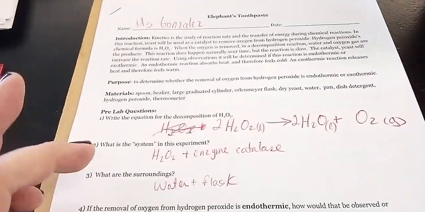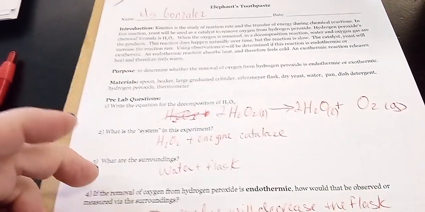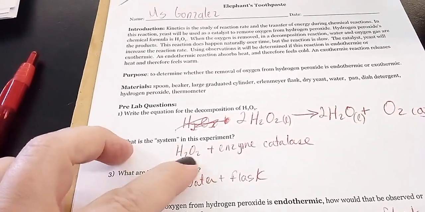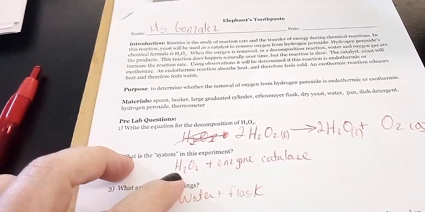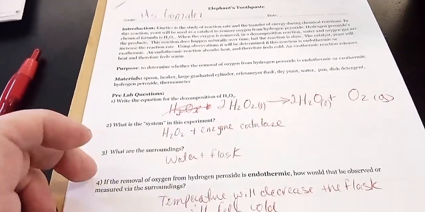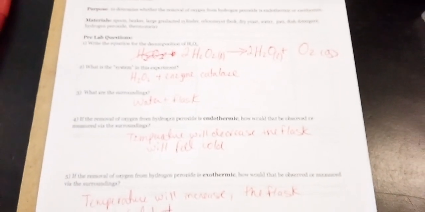Now the system of this experiment we're going to be looking at is hydrogen peroxide and the enzyme catalase. So this is my system, hydrogen peroxide. The surroundings are going to be the water that surrounds the molecules of hydrogen peroxide, and the flask. And we're going to measure the temperature of the water and the flask.